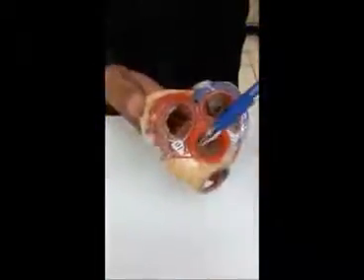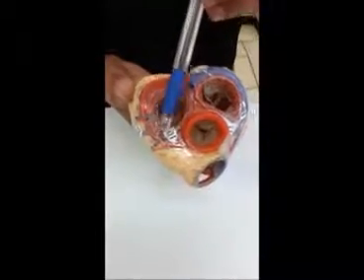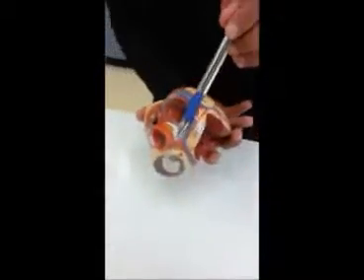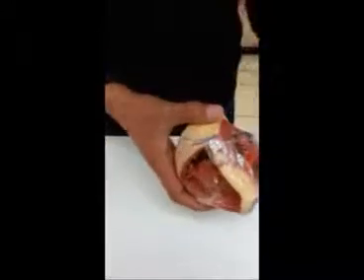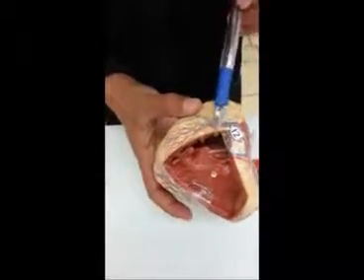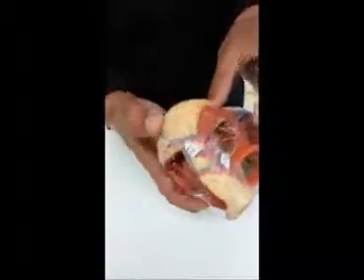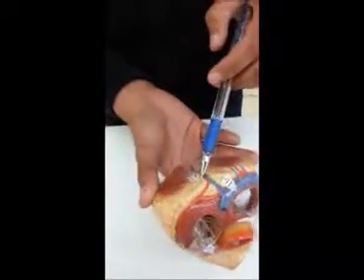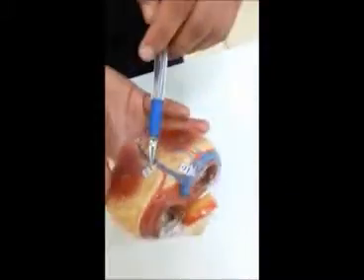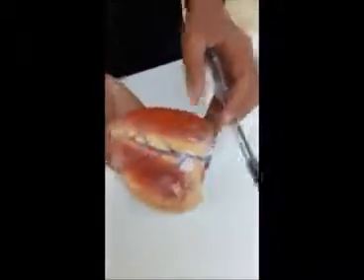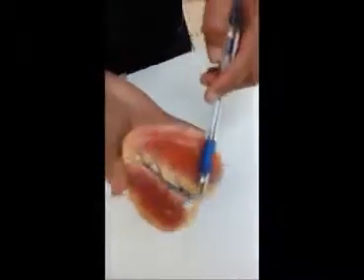Coronary arteries and veins. Here is the right coronary artery. Here is the left coronary artery. From the right coronary artery, we have the right marginal artery and small cardiac vein. And from the right coronary artery, we have the posterior interventricular artery and middle vein.